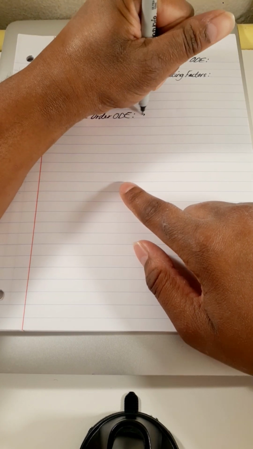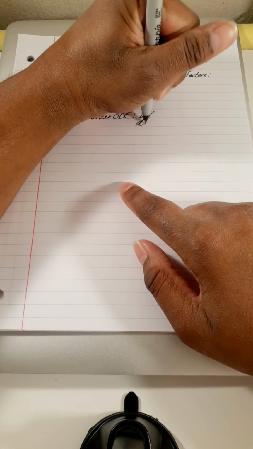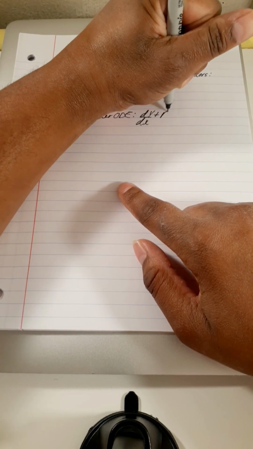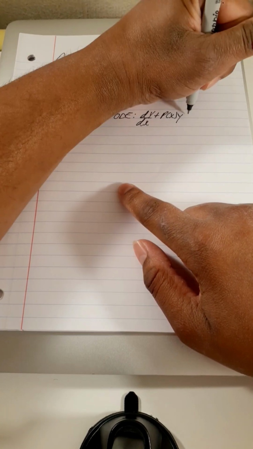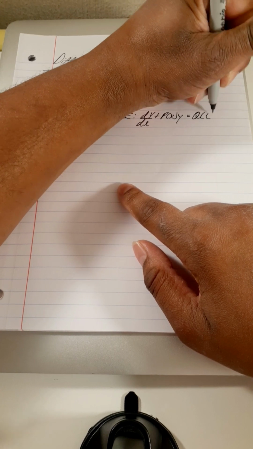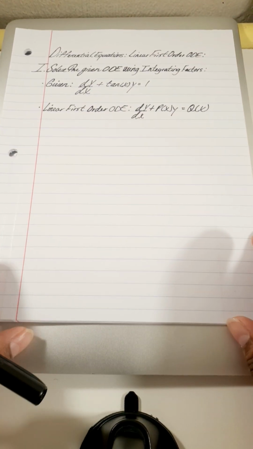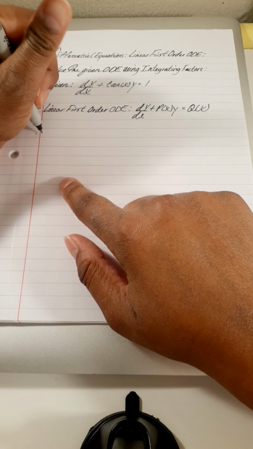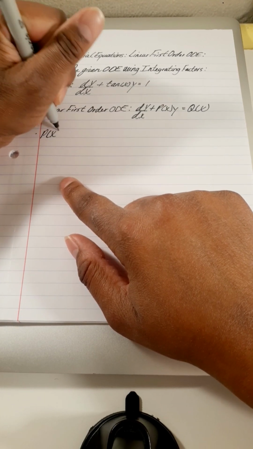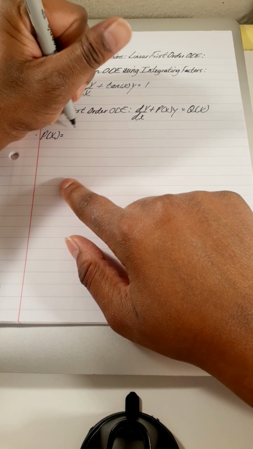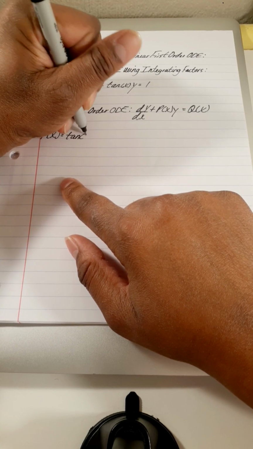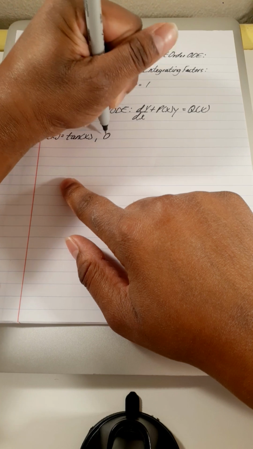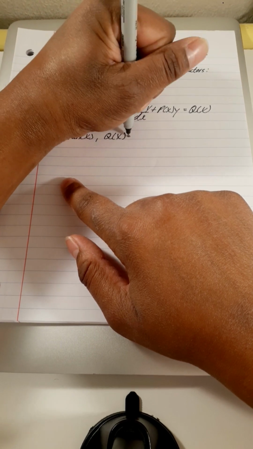So remember the form for a linear first order ODE. It has the form dy over dx plus p of x times y is equal to q of x. That's the form. Now you can solve these using integrating factors. Before you can do anything, you need to make sure that it's in the correct form. In this case, it obviously is. So let's identify p of x. p of x in this case is just tangent of x, and q of x is just going to be 1.